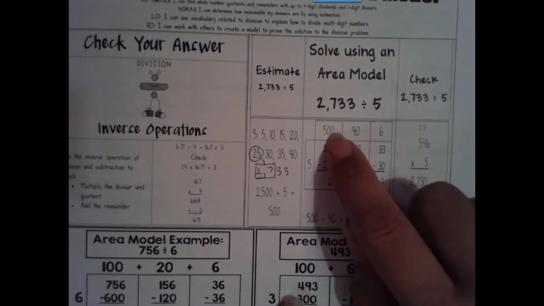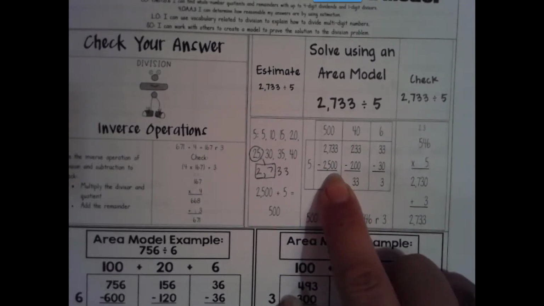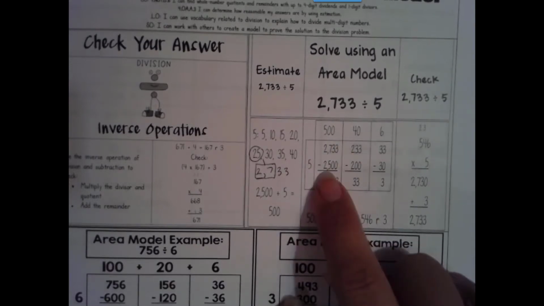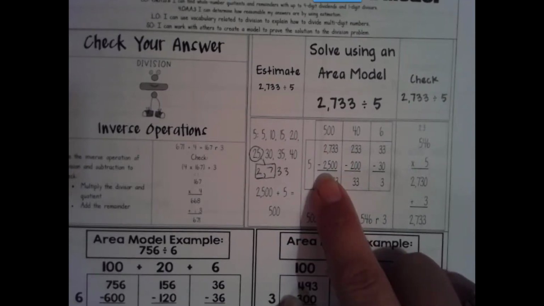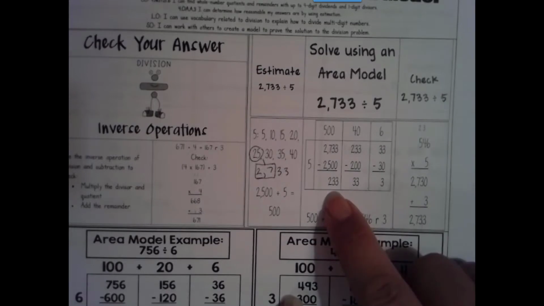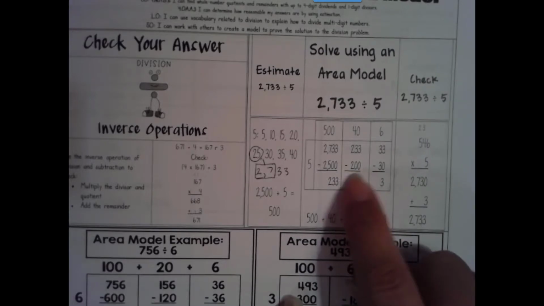So I'm going to do the 500 because I know that 5 times 500 is 2,500. That is less than this, so I can subtract it. I need to always make sure I have a number less than my dividend. So when I subtract, I get 233. I definitely can take more groups of 5 out of that. So I'm going to bring that up here. And I'm going to multiply by 40 because the placeholder moves it over a place, and 4 times 5 is 20, so I get 200.